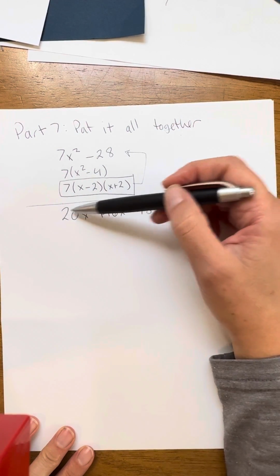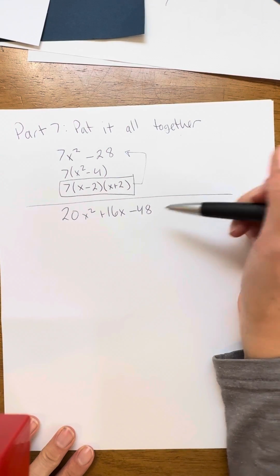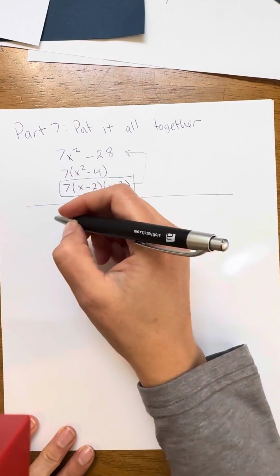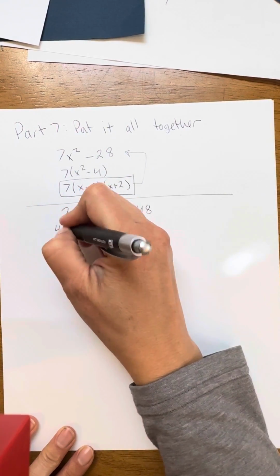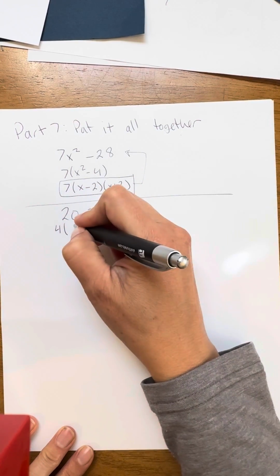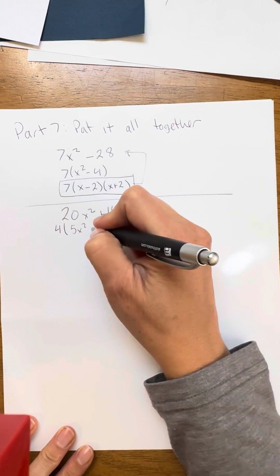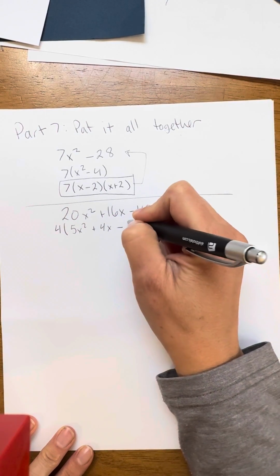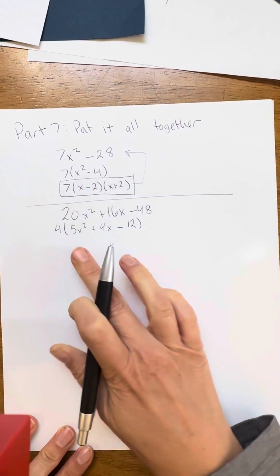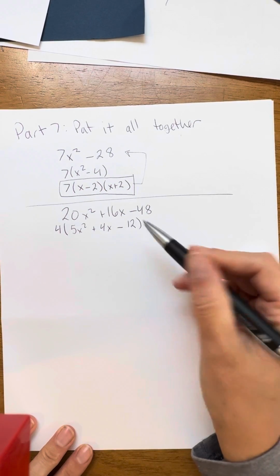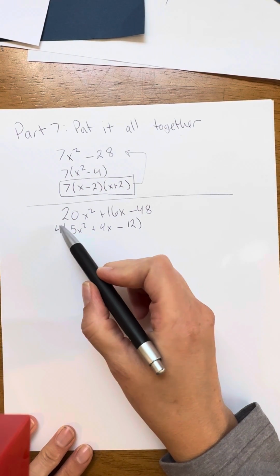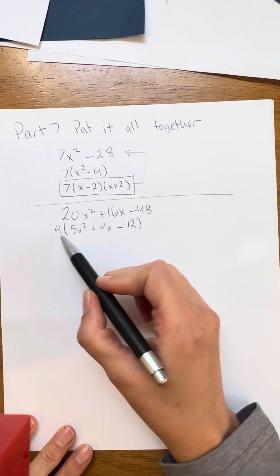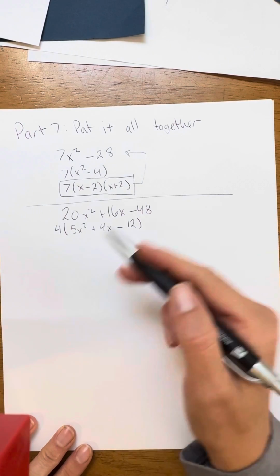I can't do 8 because the 20 is not divisible by 8, so 4 is the highest. So I'll take a 4 out, and I'll be left with 5x squared plus 4x minus 12. Now I need to try to factor what's inside, all the while remembering that this 4 is part of the factored expression. I have to keep carrying that down.